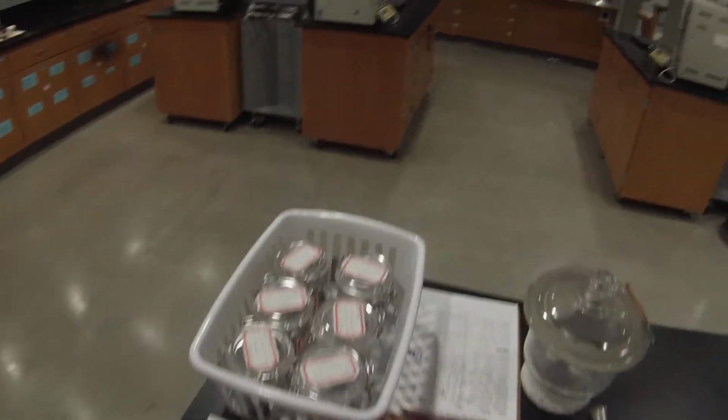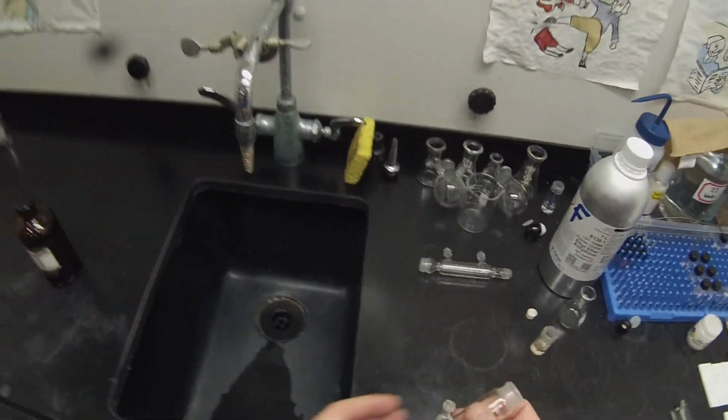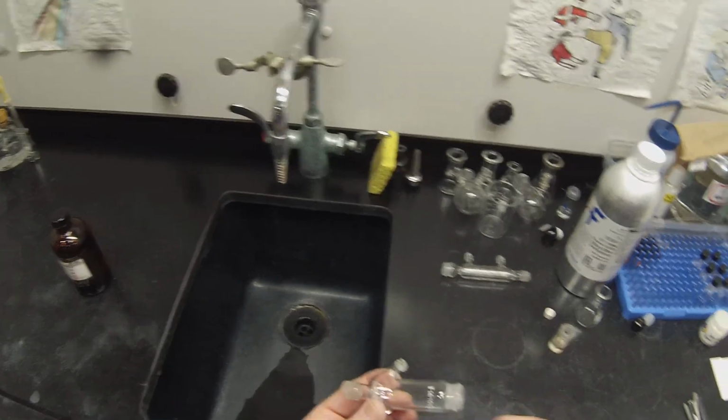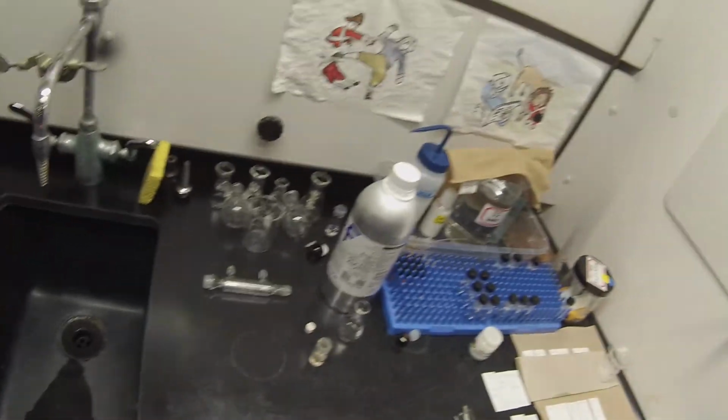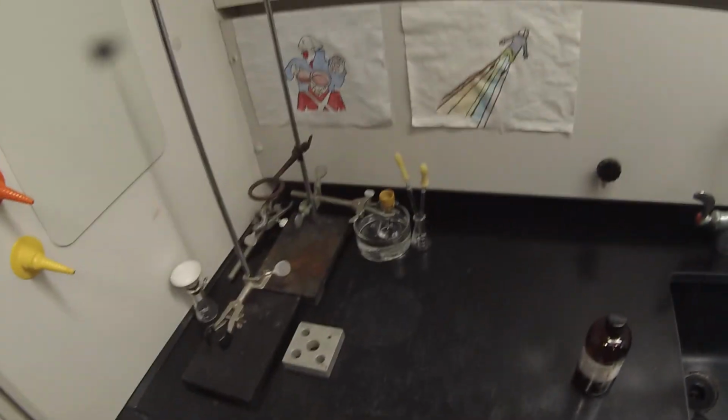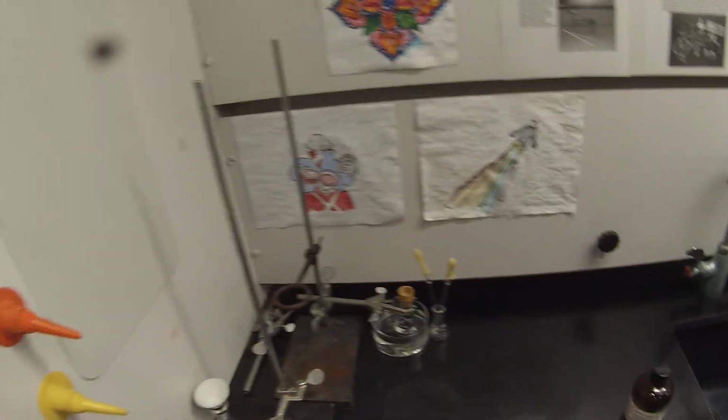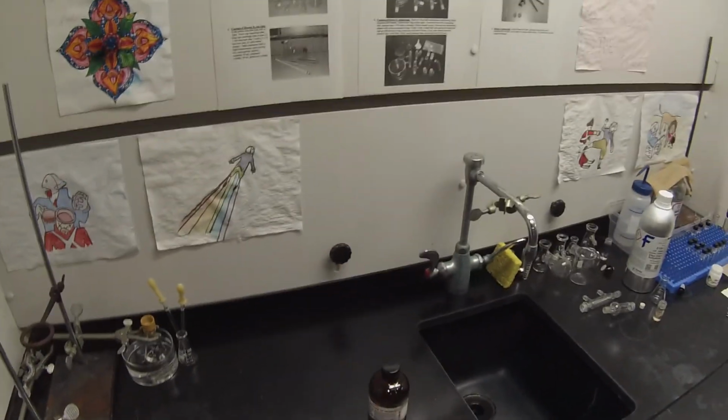I don't usually like to clean those things with soap and water, the Hickman still, because it's hard to get them completely dry. It's also hard to reach in there with a scrub brush. Anyway, so that's the ester, and we're just going to have to wait until the NMR is working to collect the rest of the data.